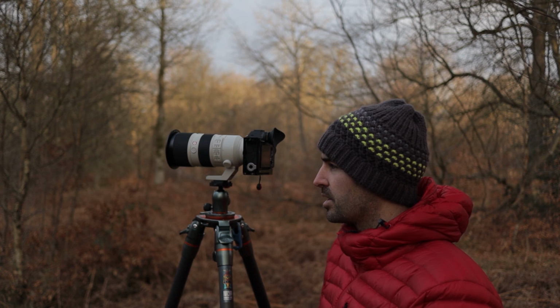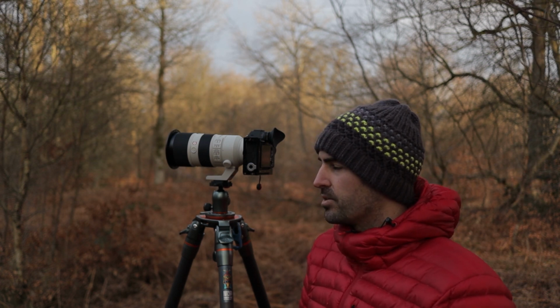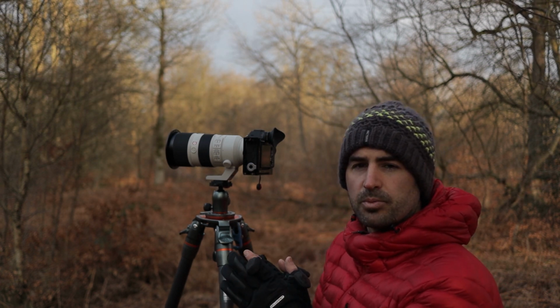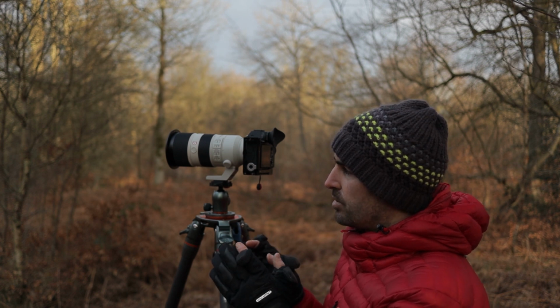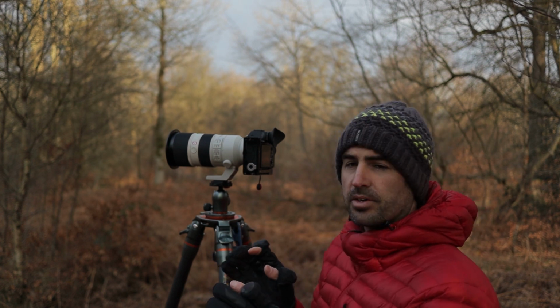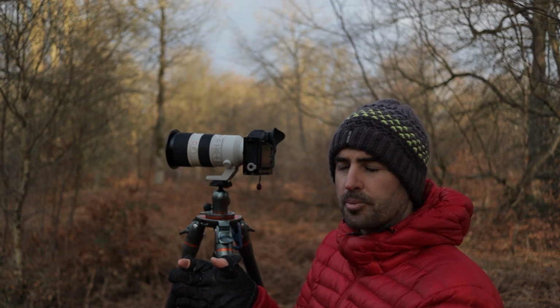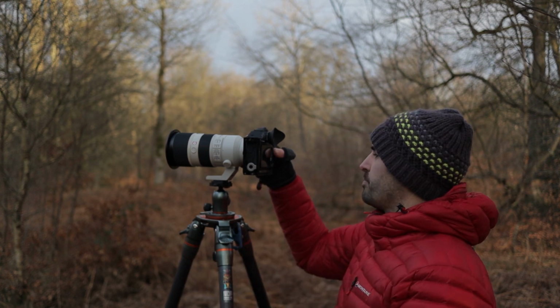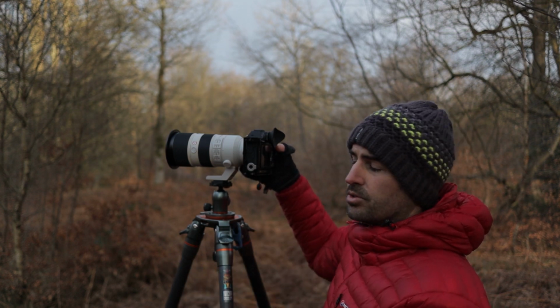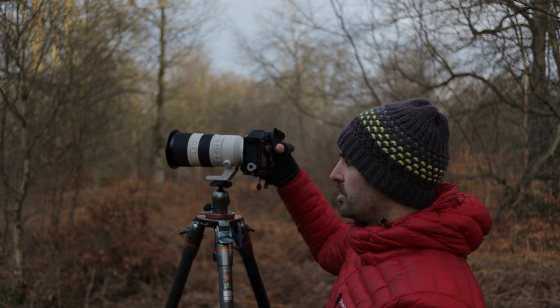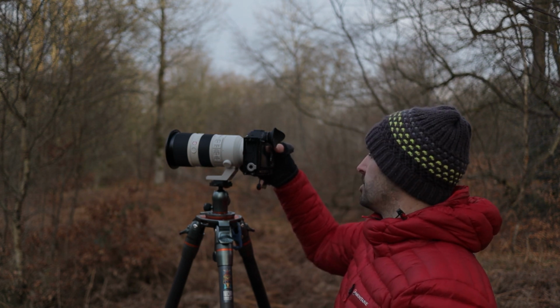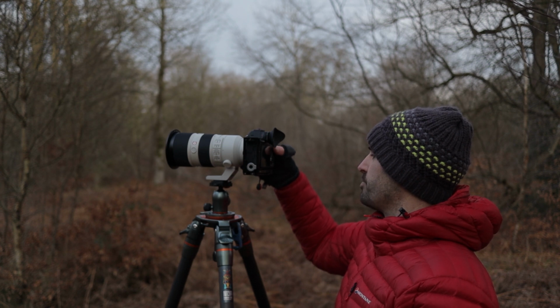I don't tend to like out of focus areas. Specifically in this image, it wouldn't work because I want the carnage in the front sharp and the tree sharp. And if I was to blur the carnage out, I don't think it would look right.